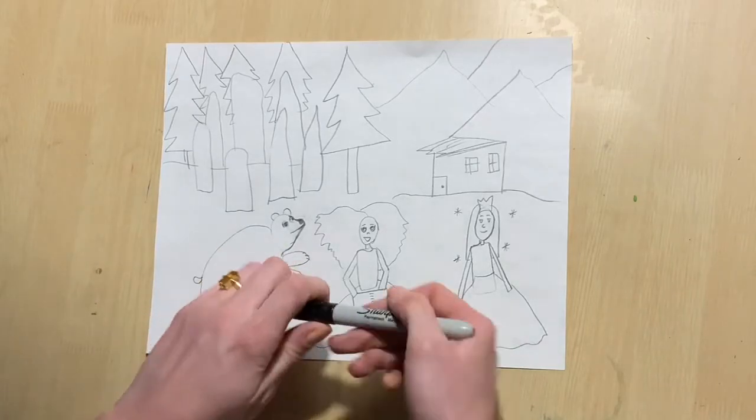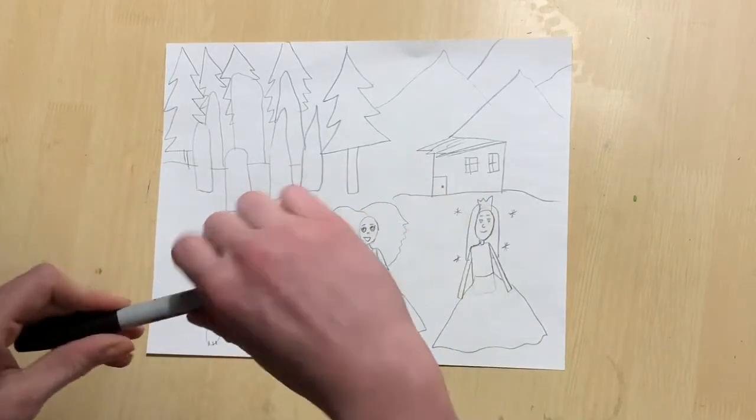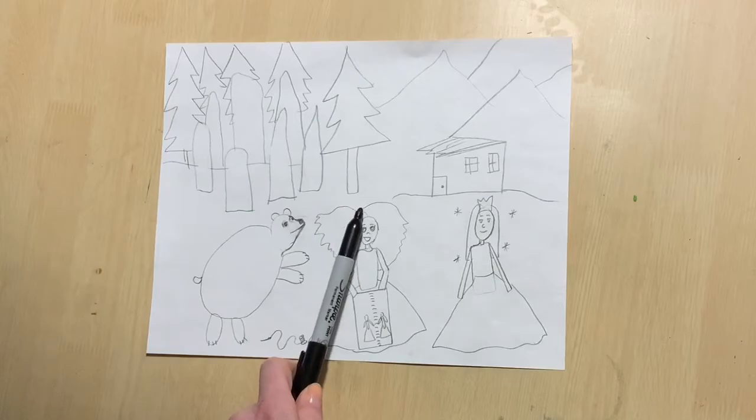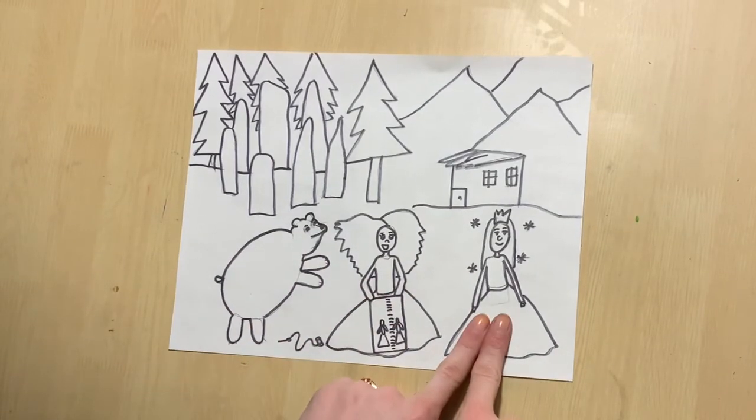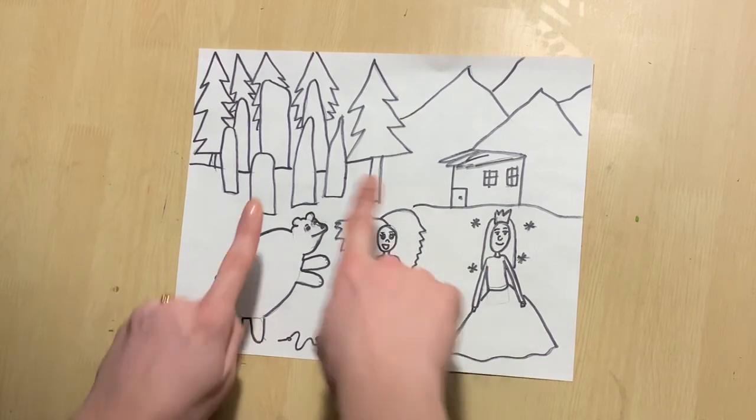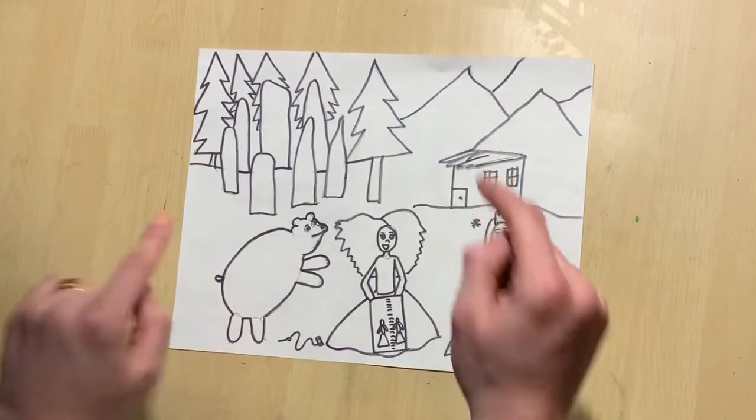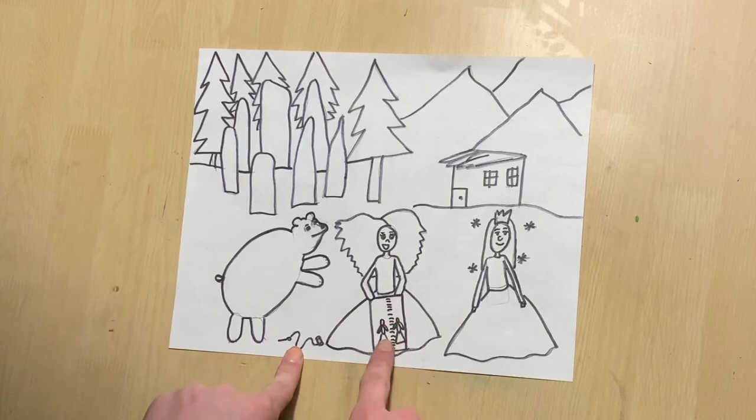After your story is complete, outline or trace your entire picture and all the details with a black Sharpie marker. Wow, my picture really tells a story. It has characters, a setting, and a plot. A lot to look at.